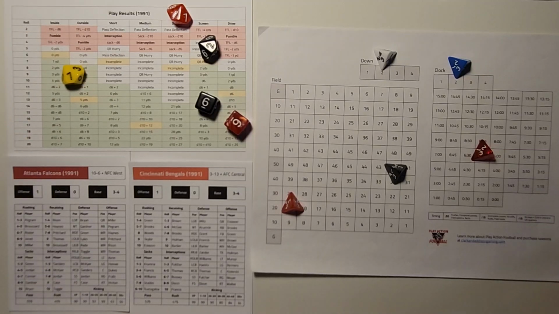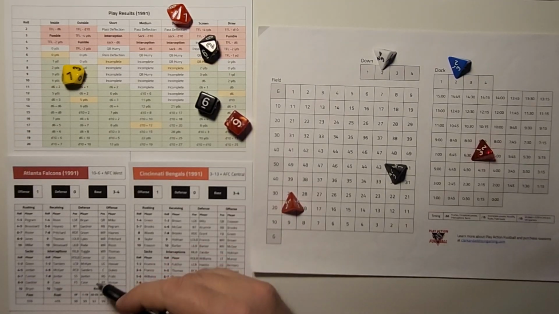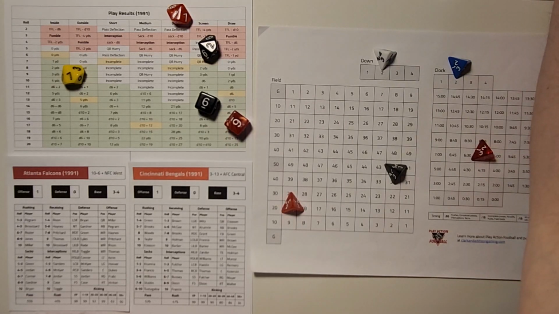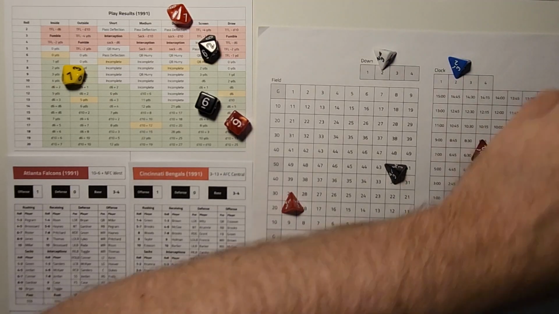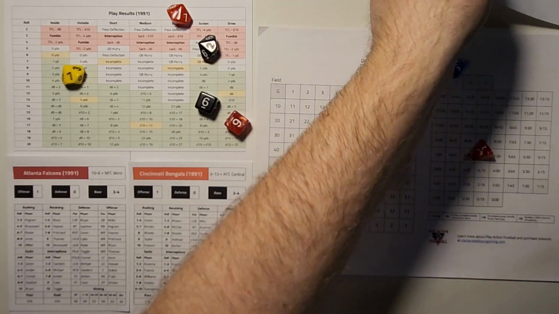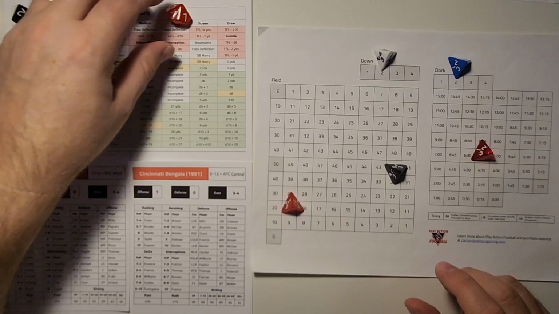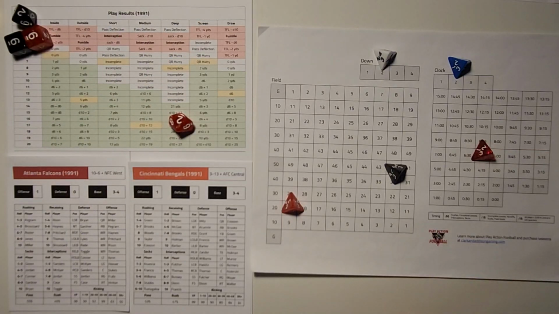That ball was picked off by Bussey or Busey. Bussey. So Miller with the INT. And Bussey with the pick.